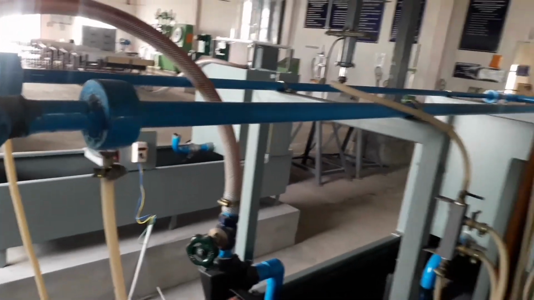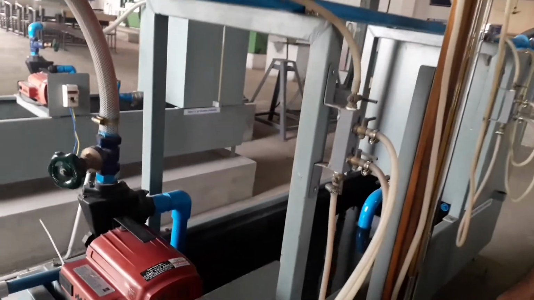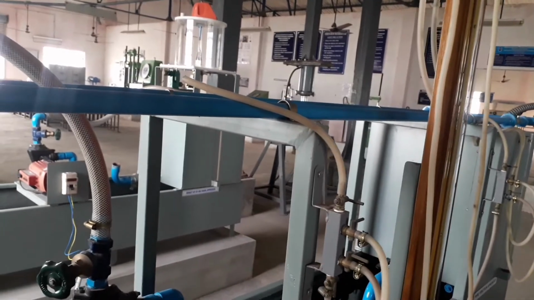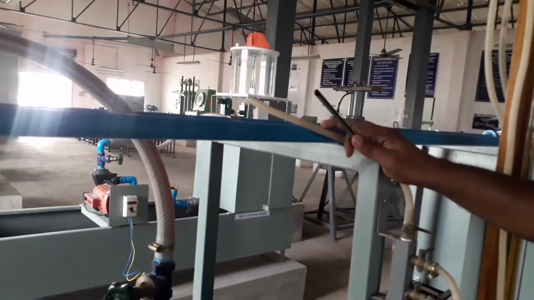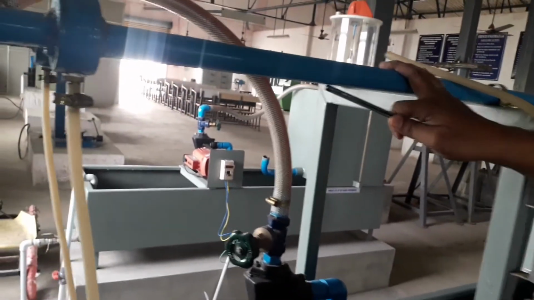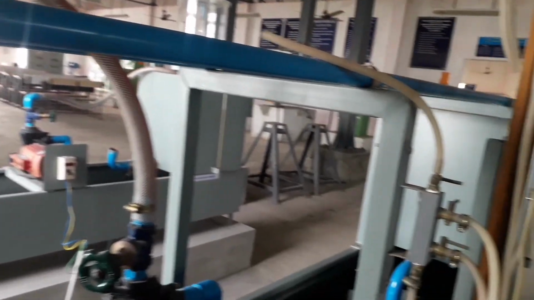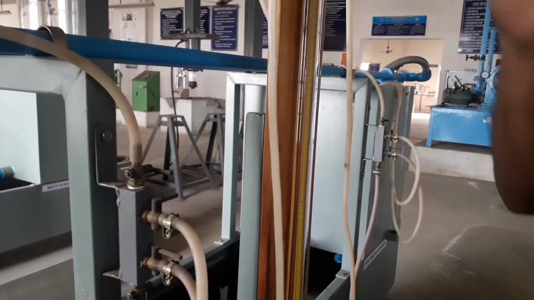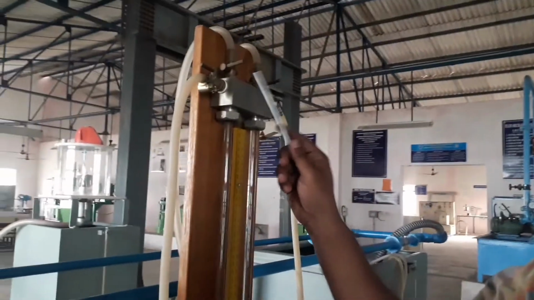First of all, a pipe of the required diameter is selected from the setup. Then go to the next step. Except for the selected diameter pipe, the rest of the pipes are closed. So the 25 mm pipe only is open and the 20 mm pipe is in closed condition. Then this is the manometer reading.